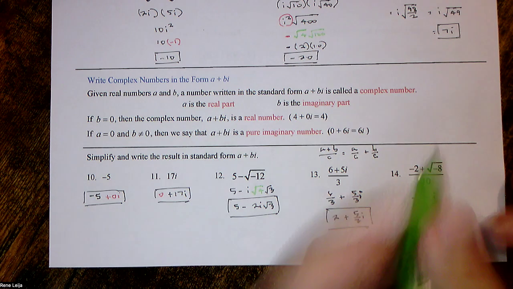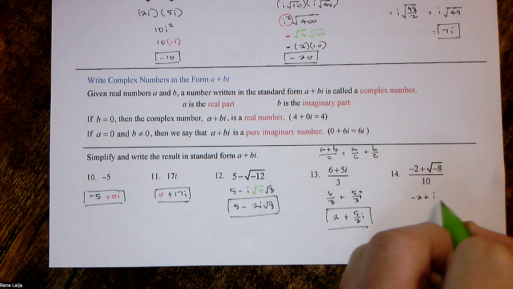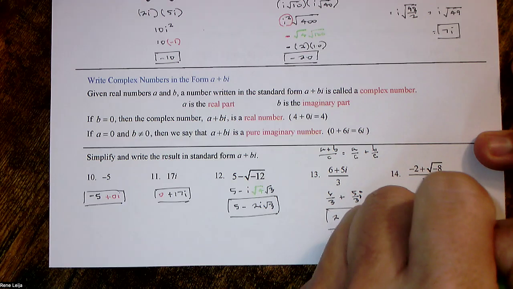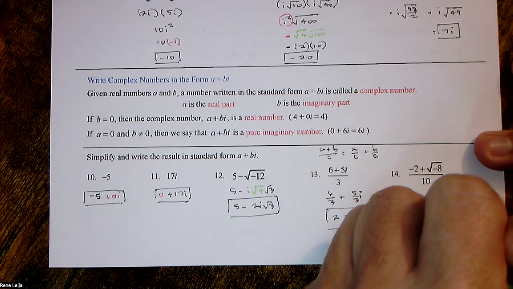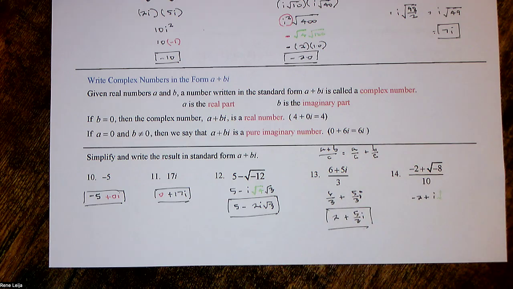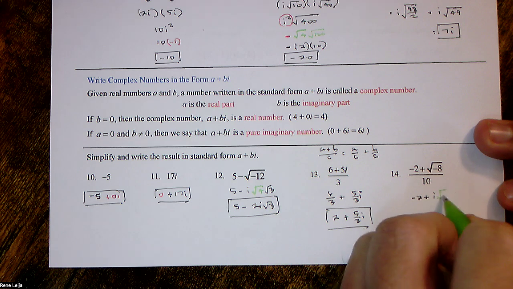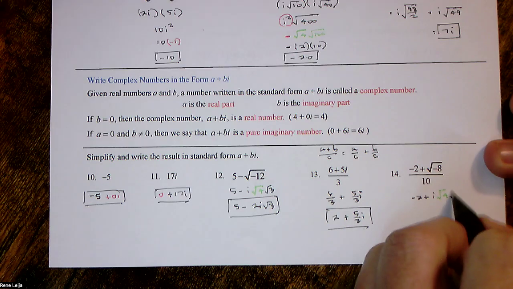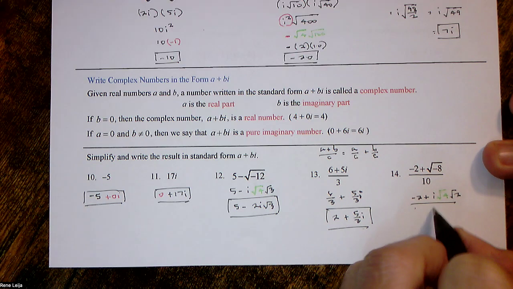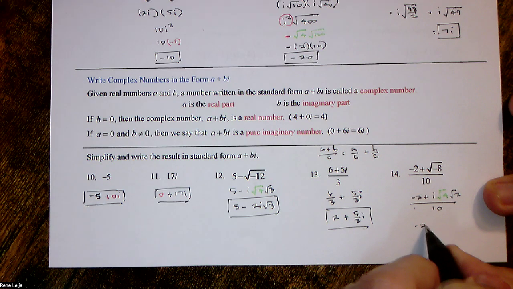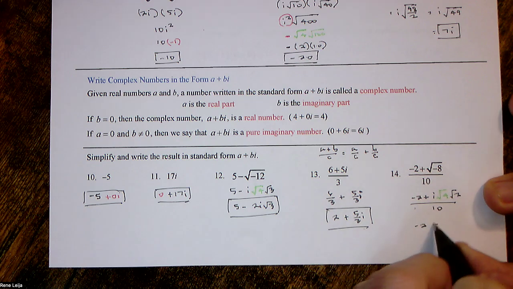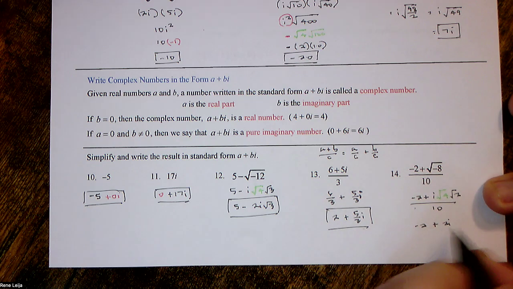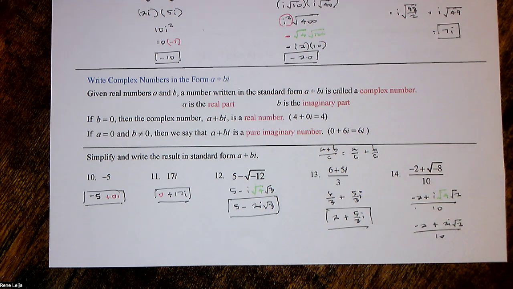Okay. Number 14, 2 plus, here's the i. Now the square root of 8, we can break apart. So this is going to be the square root of 4 times the square root of 2, all over 10. So minus 2 plus the square root of 4, which is 2, there's your i, here's the square root of 2, and then we're going to divide by 10.